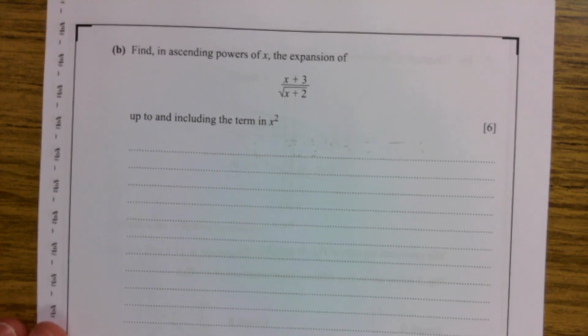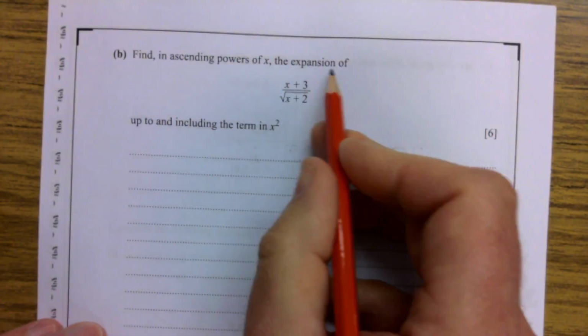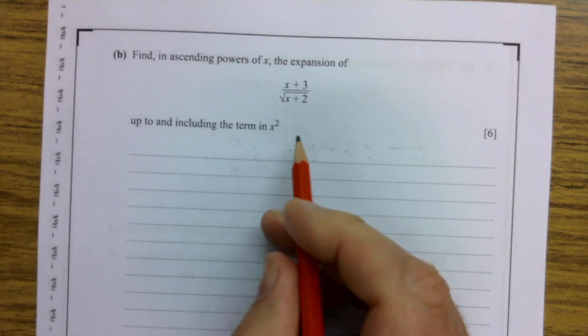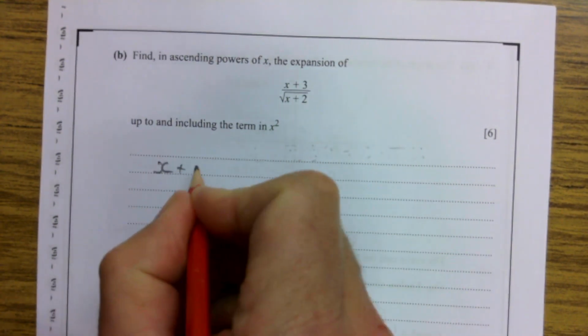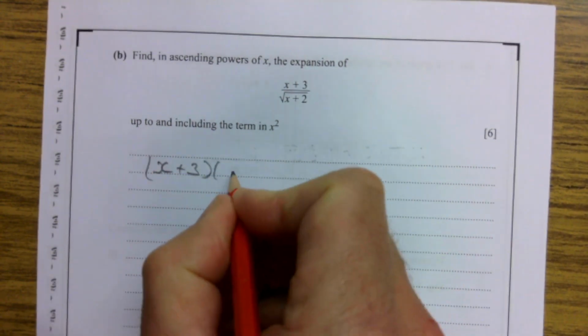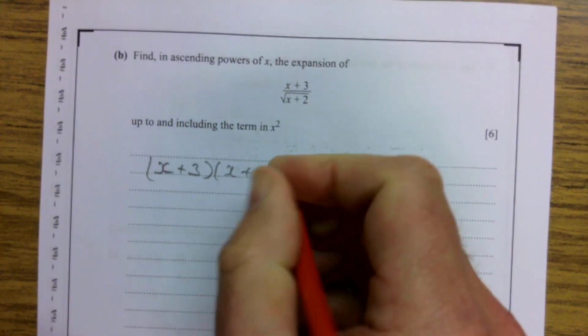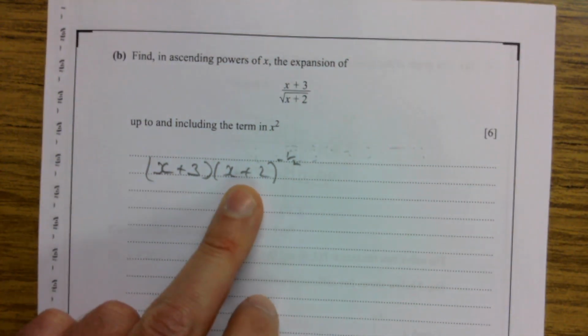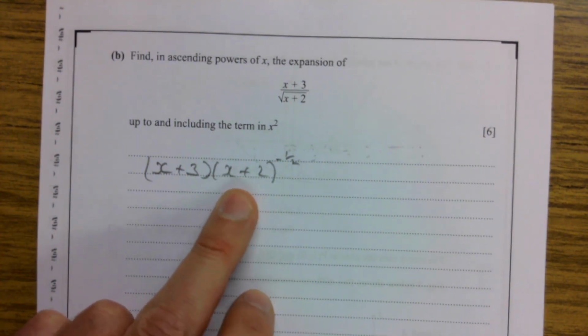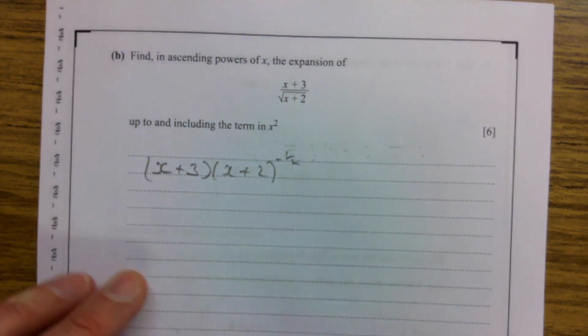Part B. Find in ascending powers of x the expansion of this up to and including the term in x squared. So we would want to rewrite this as (x + 3) over (x + 2) to the power of minus a half. And we're going to take a look at this and expand the whole thing out. So we need to do a wee bit of rearranging, and then we'll tidy it up from there. So let's see.